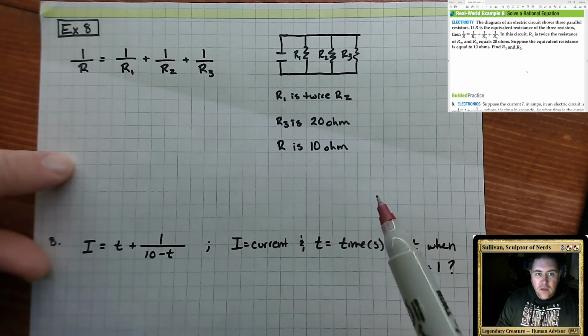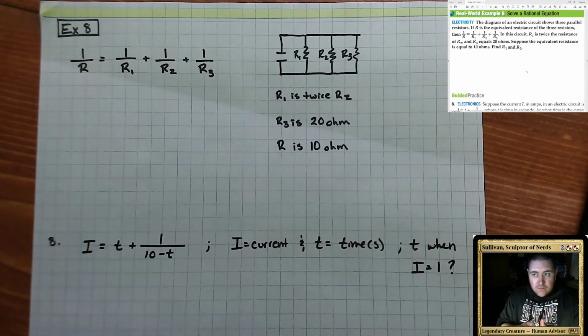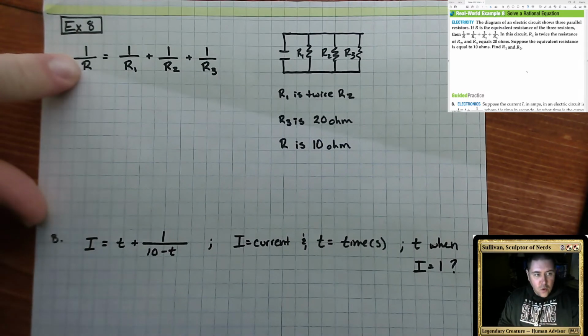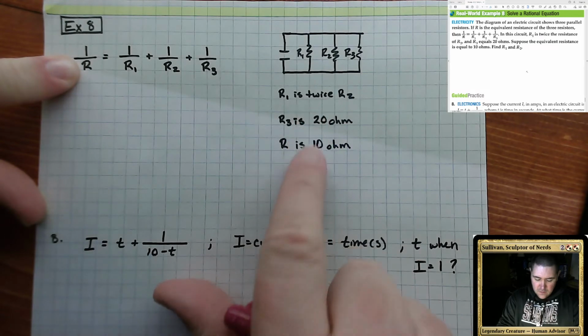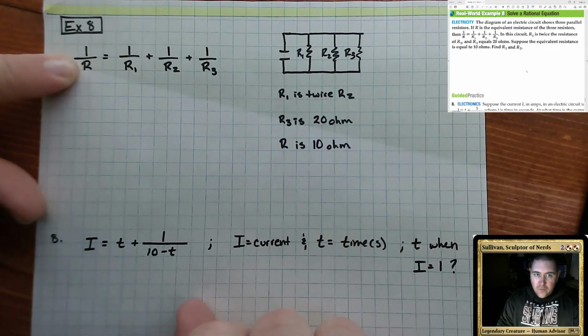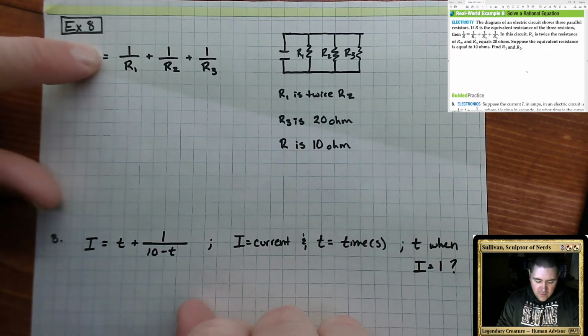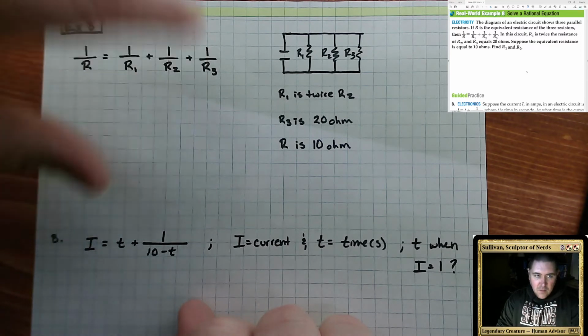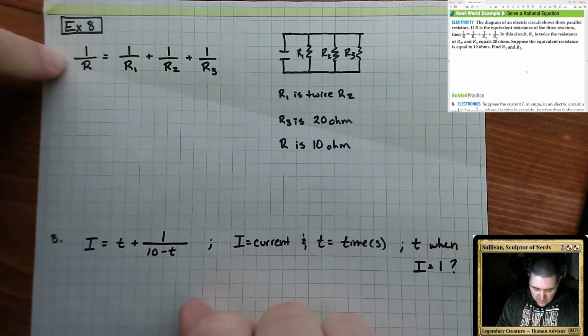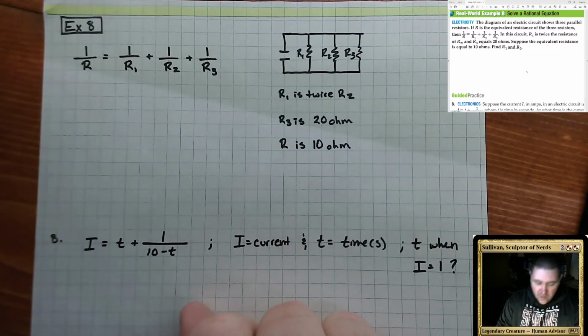You have a series of resistors. The equivalent resistance for the entire honkin' thing is given by the sum of the reciprocals. The reciprocal of the equivalent resistance is the reciprocal of all the other resistances added together.